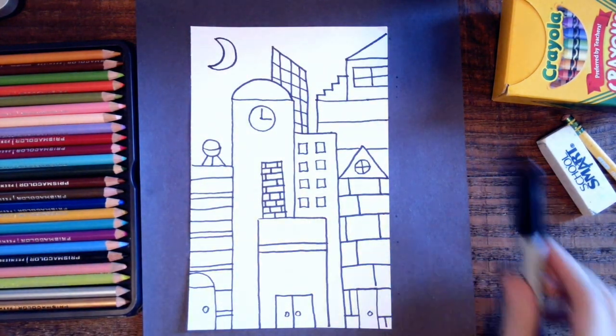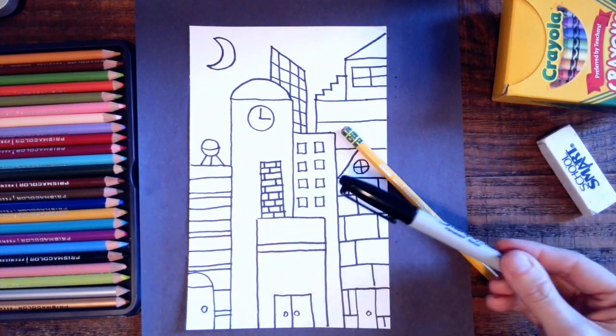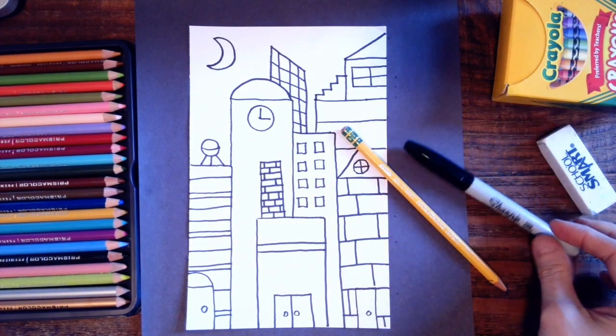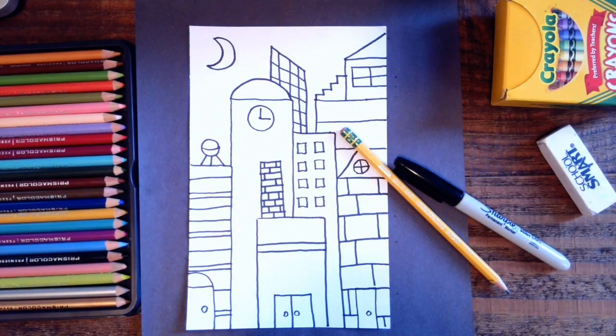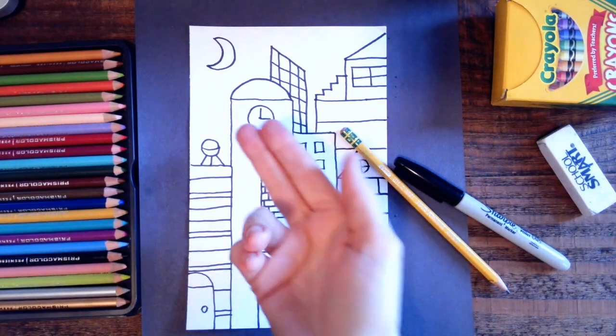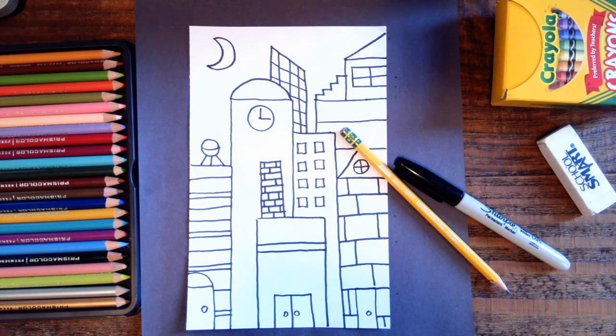Okay, I hope you had fun. If you did pencil, that's okay. If you have markers, you can outline your work. If you don't, that's okay. Please color in your work. I want to see what you come up with. I want to see lots of different colors. I'd like to see patterns. I'd like you to try to make each building a different color than the one next to it. I want these cityscapes to look exciting.